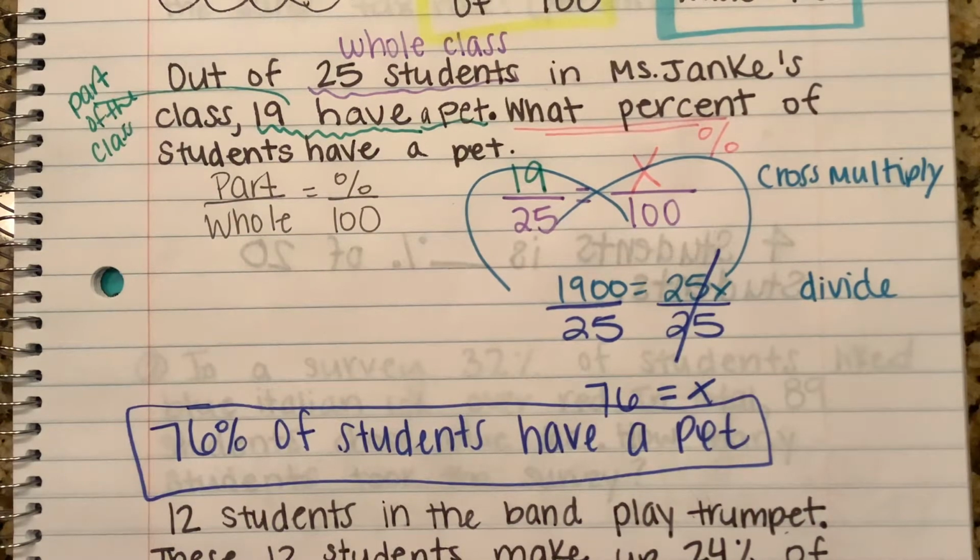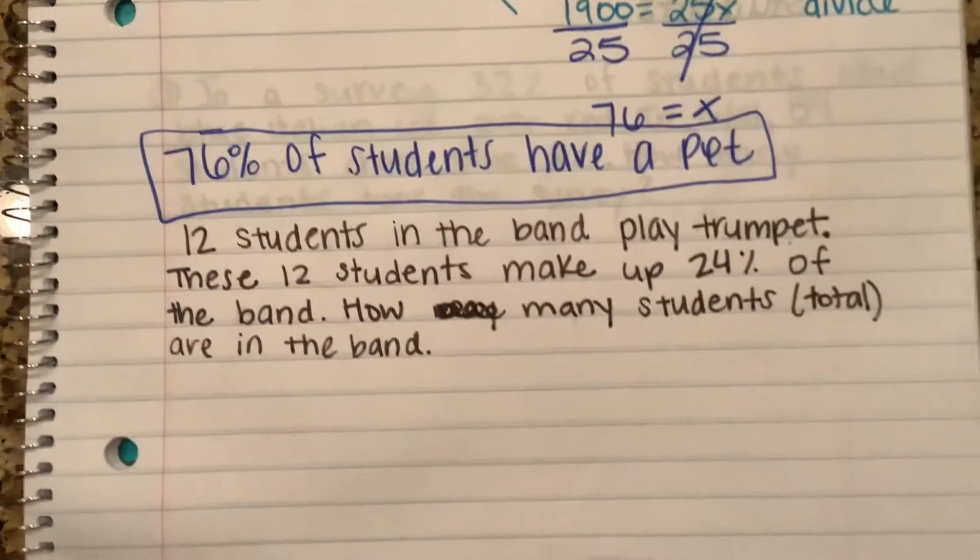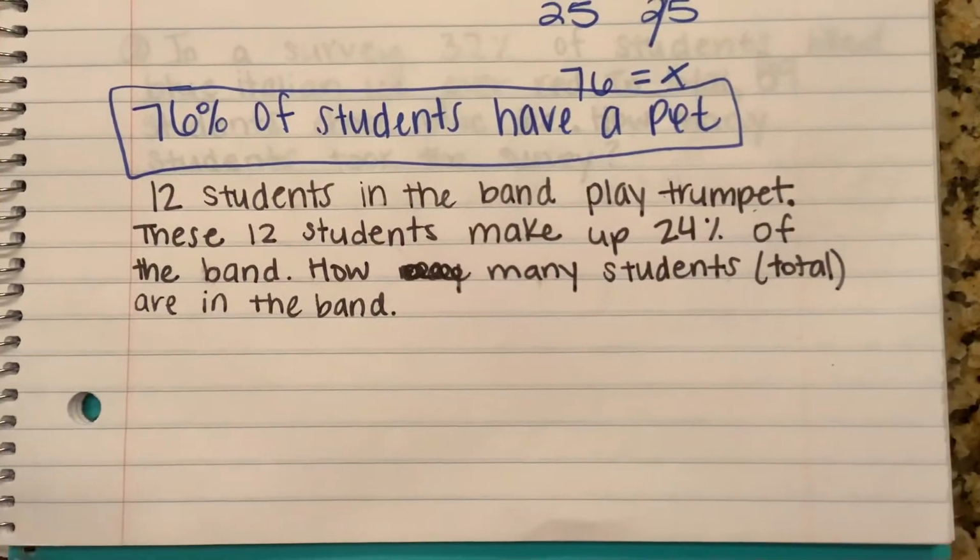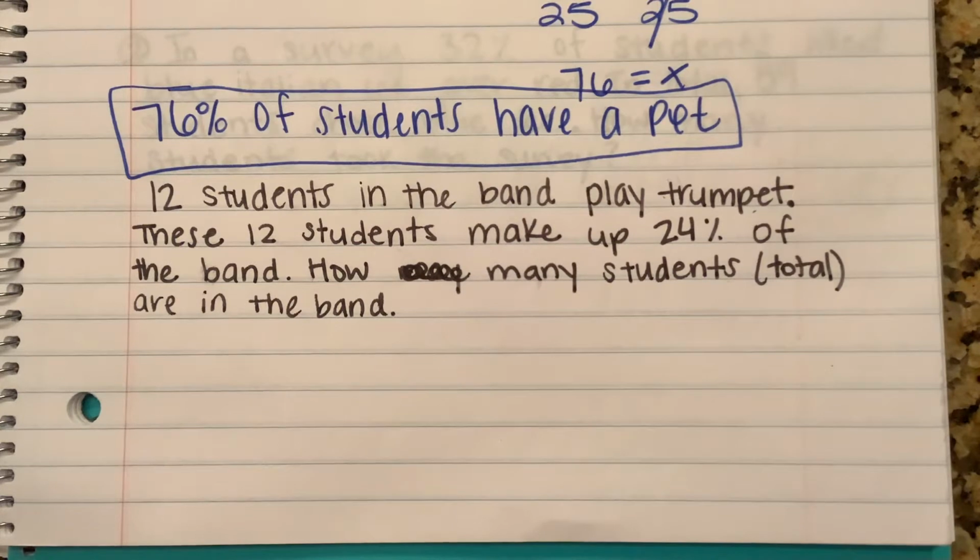All right, let's try another problem, and hopefully I have enough space down here to get all of my information in. 12 students in the band play trumpet. These 12 students make up 24% of the band. How many students total are in the band?